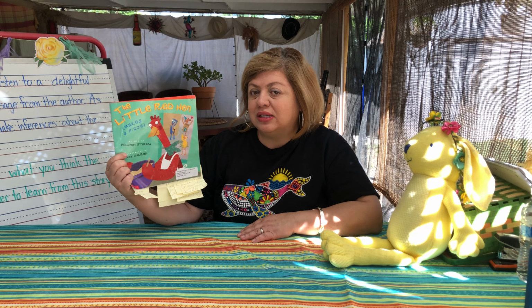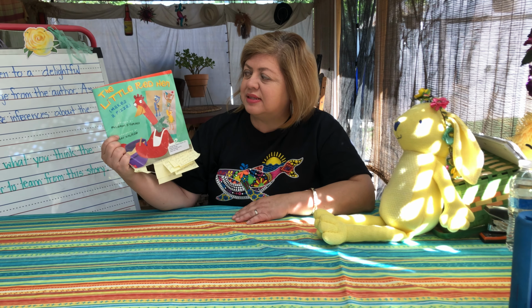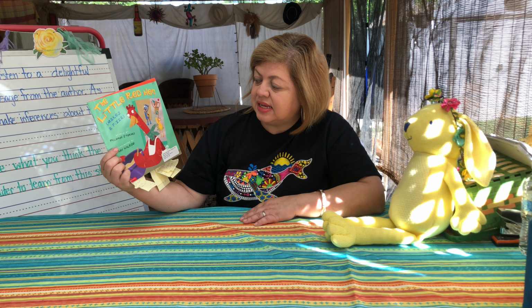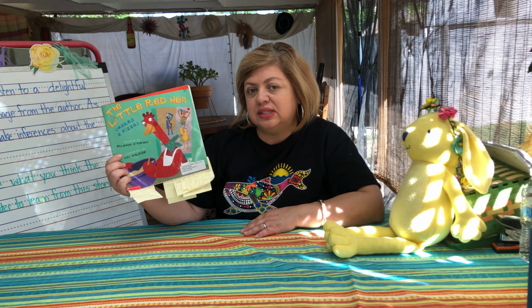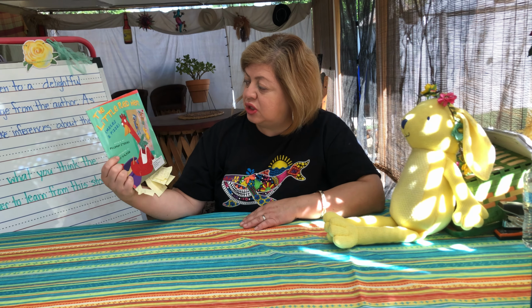You may have read a story about the Little Red Hen before, but this one's a little different because the Little Red Hen makes a pizza in this one. And it is illustrated by Amy Walrad. So all the wonderful illustrations that we will see are from her. She's the one who did the drawings.